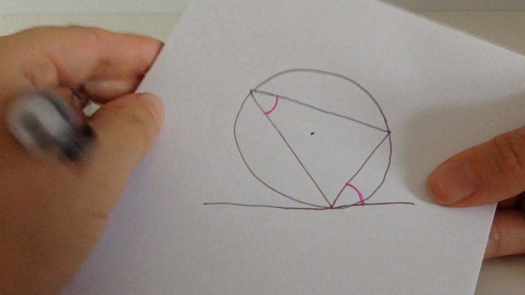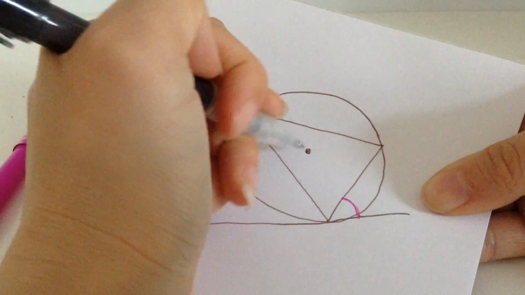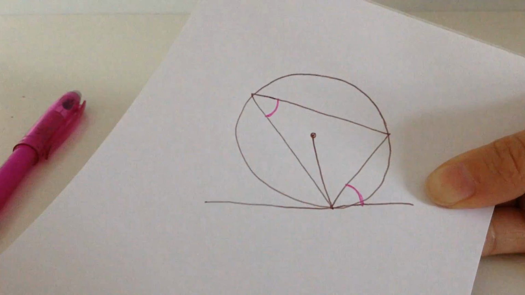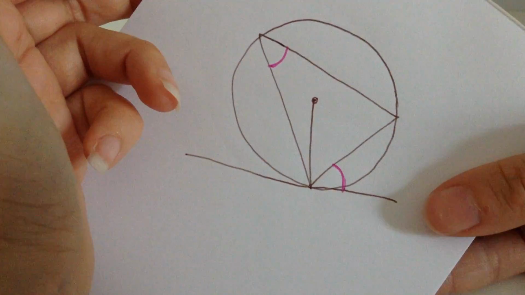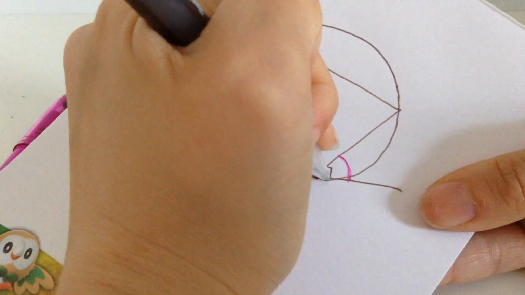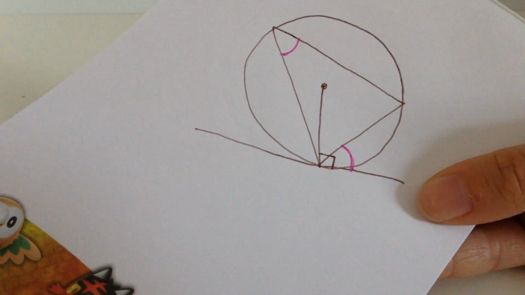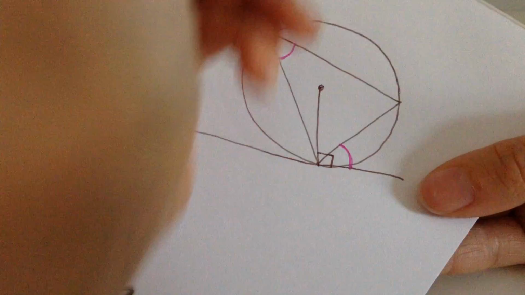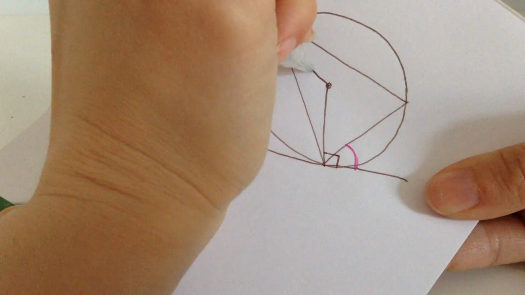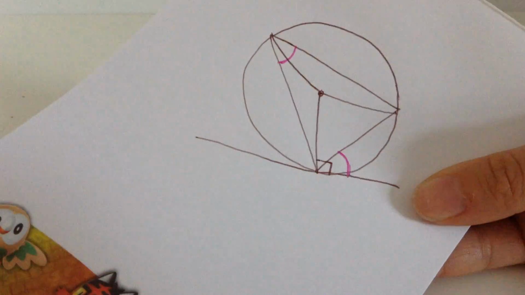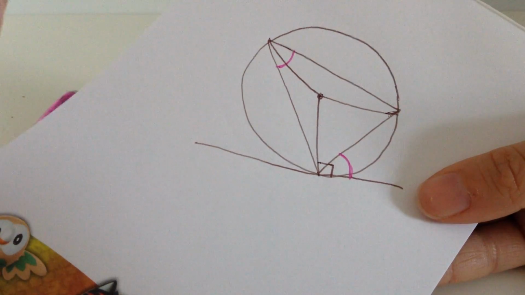So what I'm actually going to do is draw a line, a radius from the centre to the tangent, like that. The reason why that is helpful is because I know that radius meets tangent at 90 degrees. So I know that that there is 90 degrees, so I might use that in a minute. I'm also then going to join the radii to the other corners of the triangle, so that I end up with 3 triangles.